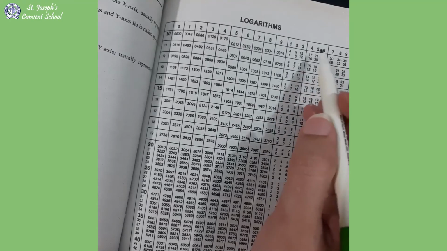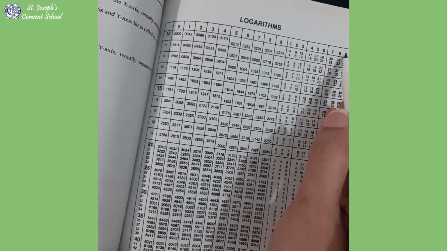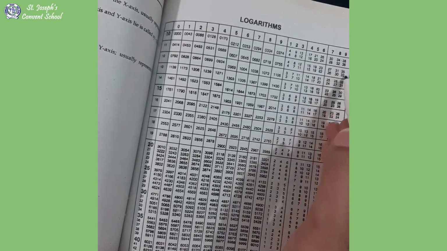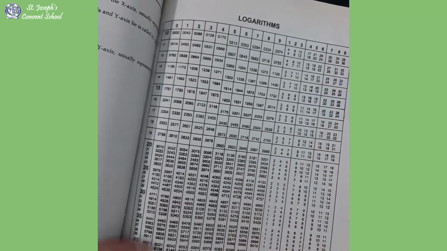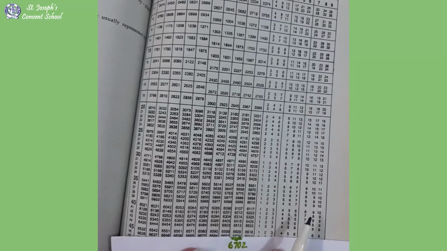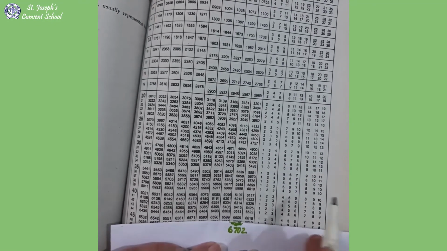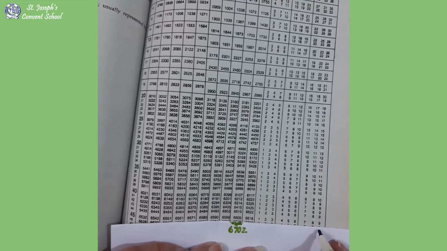Always check the fourth digit in the mean difference column. So we will check the fourth digit, 9, in the mean difference column. 9 is this last column. Again, you will check the intersection of 46 and 9, and see what value it is. Column 9 is the last column here, so this value is 9, the intersection of 46 and 9.